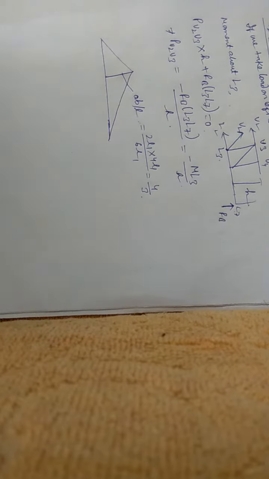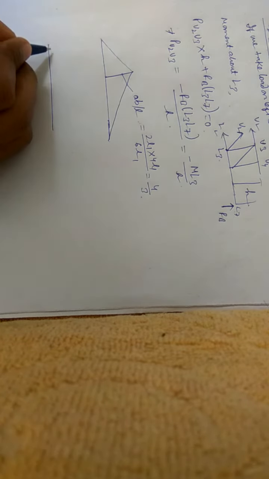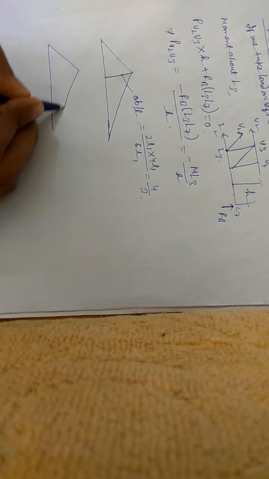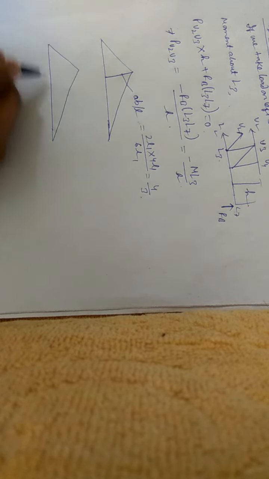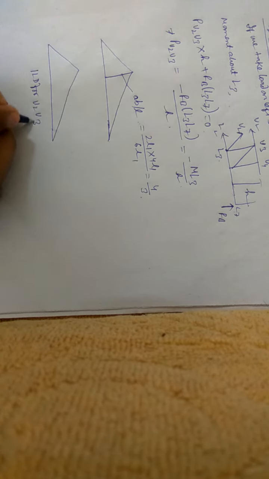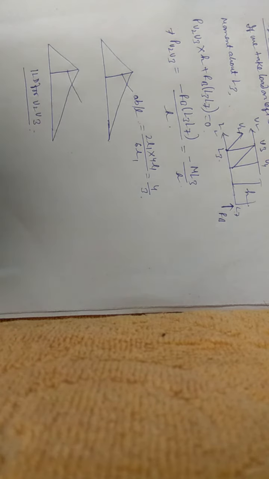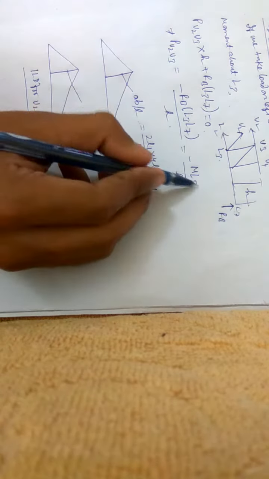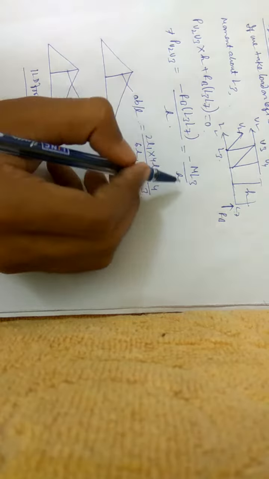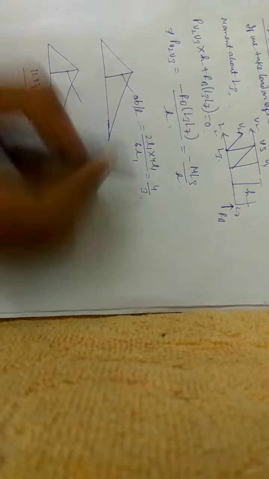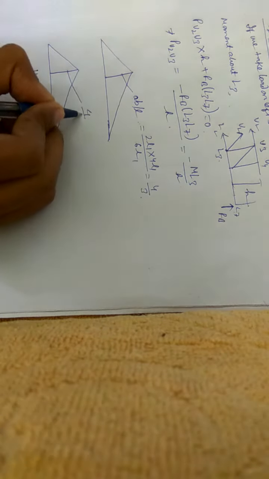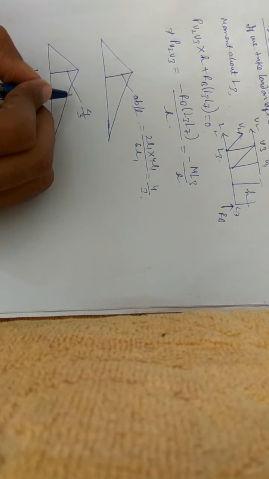Now we will draw the ILD for U2 U3. And what will be its value? Its value is this minus ML3 by h. What is the ML3 value? It is 4 by 3.